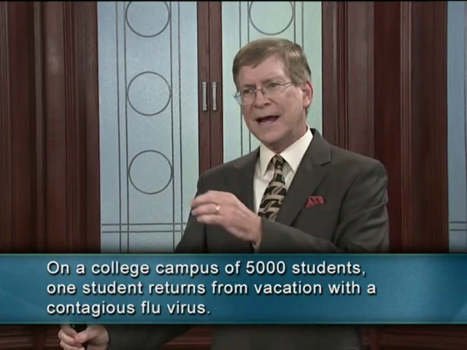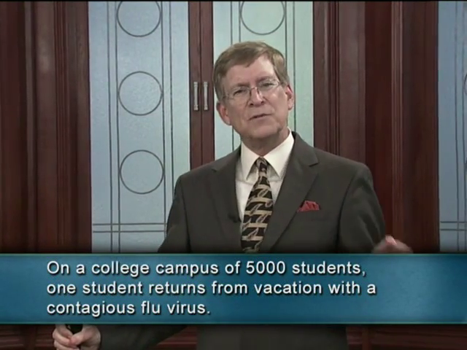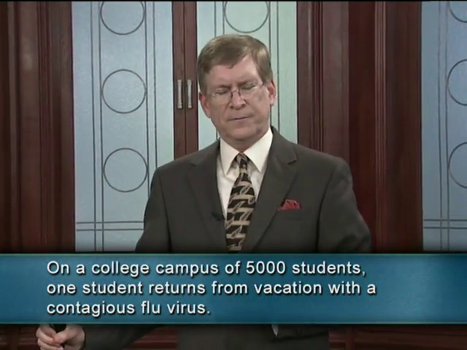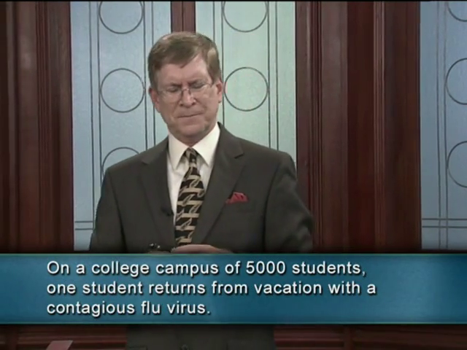So suppose the following scenario. This, by the way, is a true scenario. Suppose you have 5,000 students on a college campus. University of Florida is 50,000, but this is a small college. 5,000 students. And after vacation, one student comes back with a flu virus, a contagious flu virus.